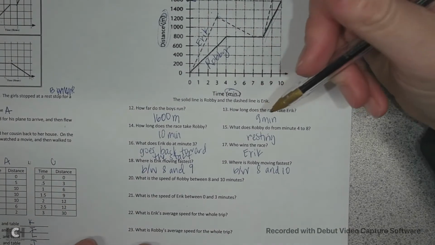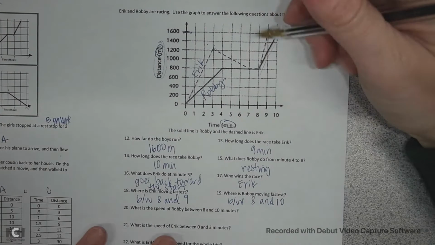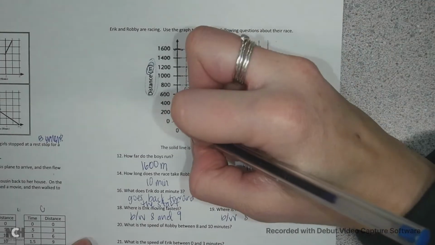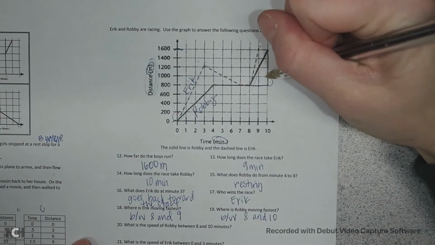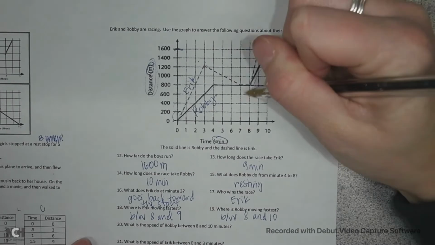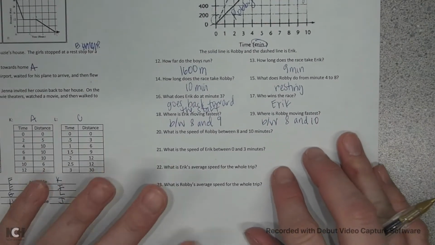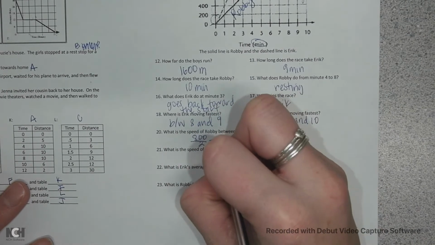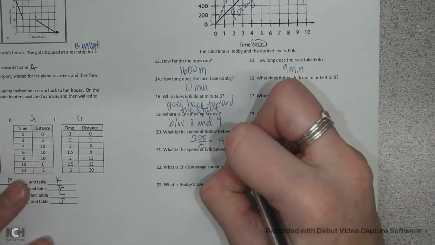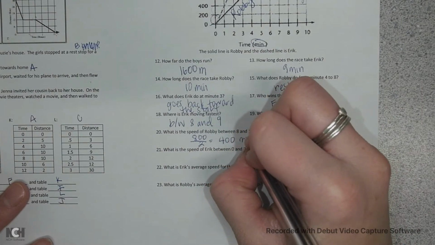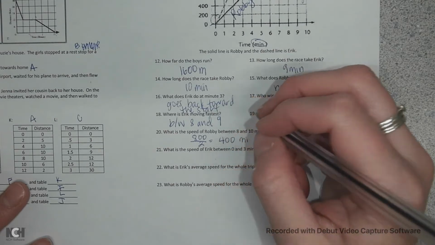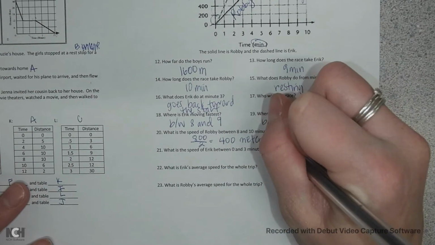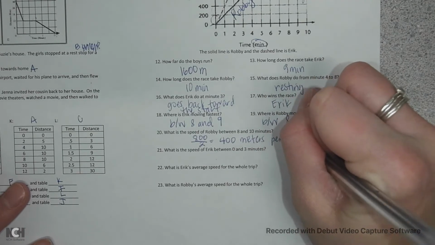Okay, what is the speed of Robbie between 8 and 10 minutes? So what we're going to do is we're going to figure out our slope. Our rise, each of these boxes going up is worth 200. So 2, 4, 6, 800. And our run, each of these boxes is worth 1, so 2. So Robbie's speed between 8 and 10 minutes is 800, our rise, over a run of 2, which reduces to 400 meters per minute.